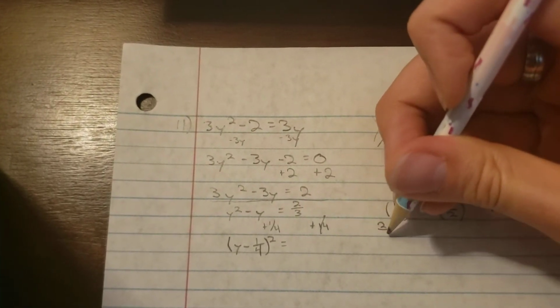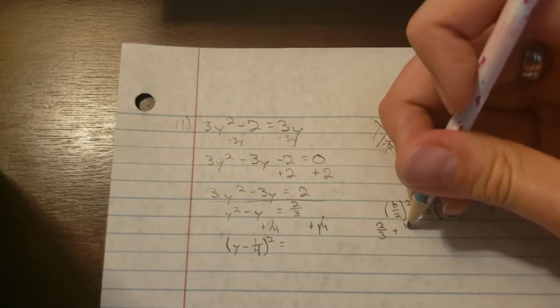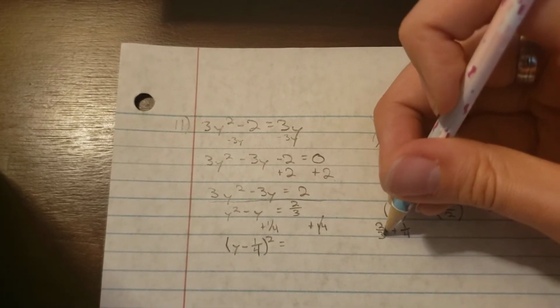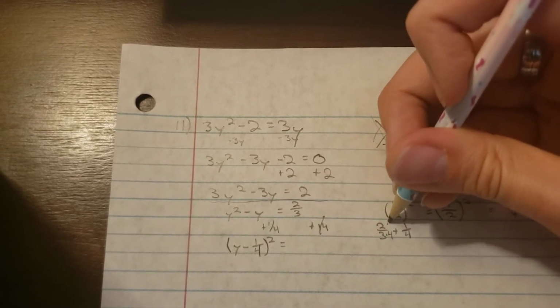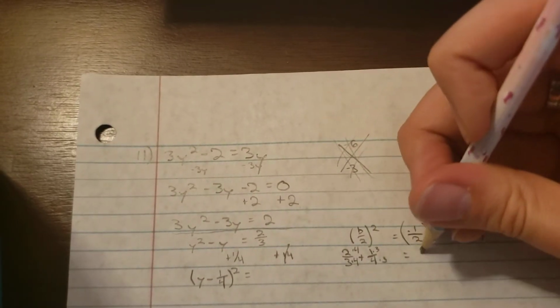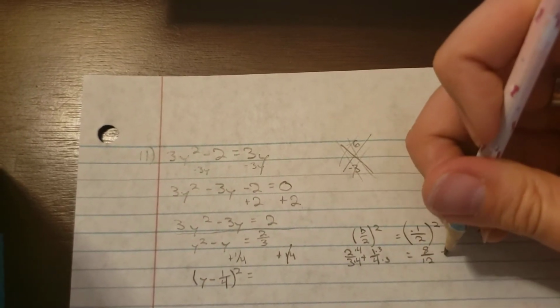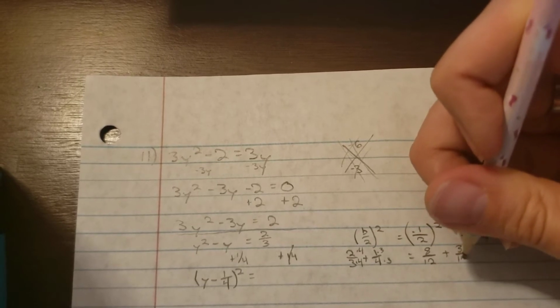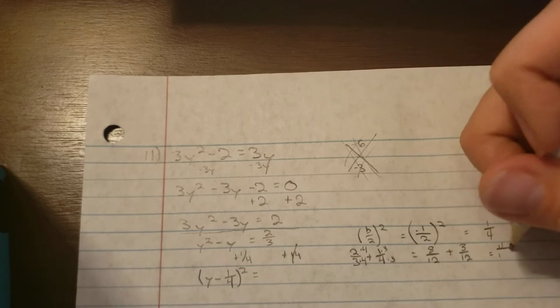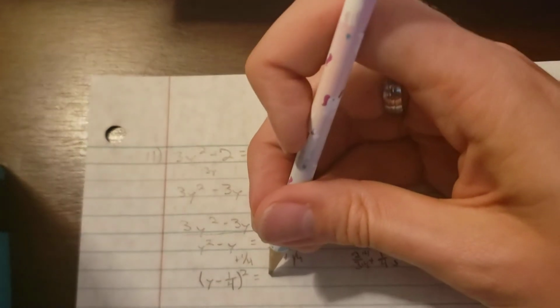So 2/3 plus 1/4, times 4 and times 3, equals 8/12 plus 3/12 equals 11/12. Okay.